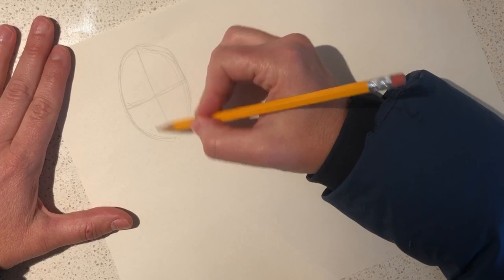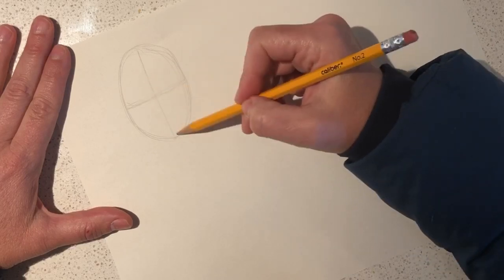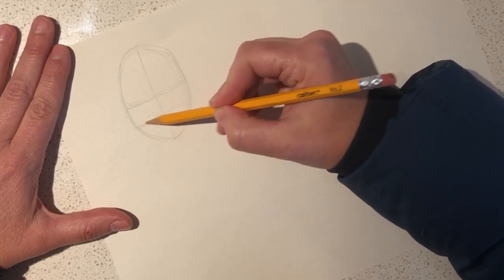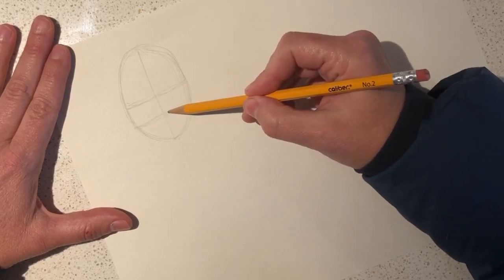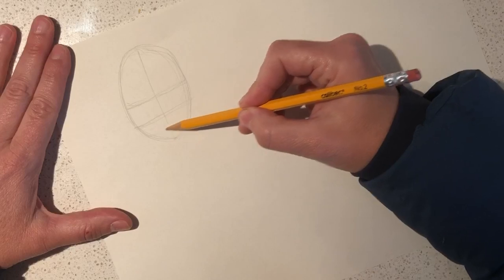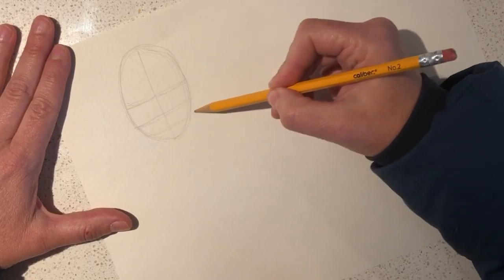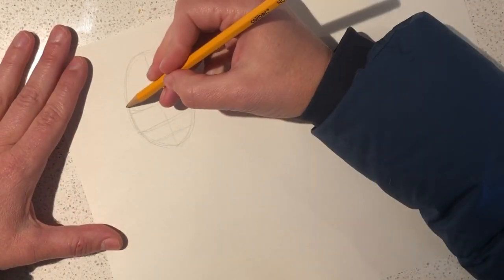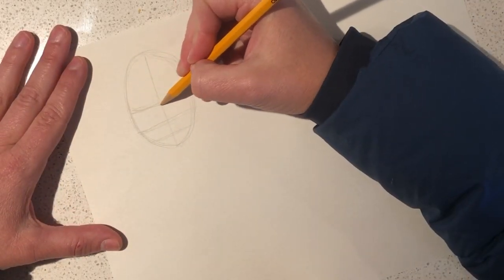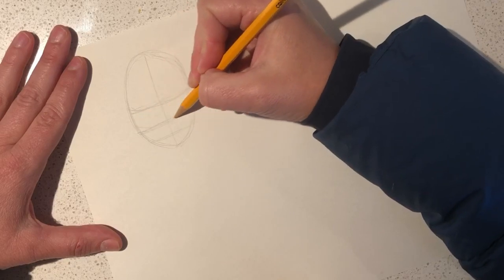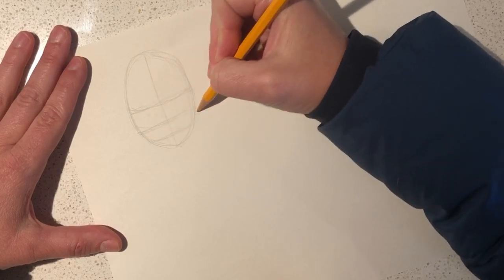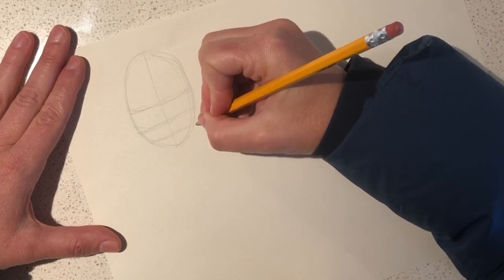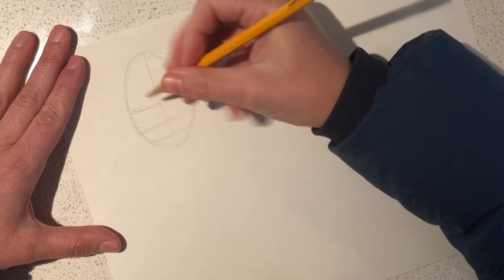If we go from here to the bottom of the chin, and that is halfway, we'll do this. This is the nose line. Okay, this line to the bottom of the chin, halfway again. So that is the mouth line. And depending on the angle of the face, it changes, but it wraps around your face. Okay, so we have the eye line, the nose line, the mouth line, and there's the chin.